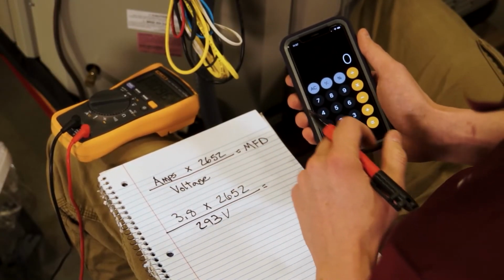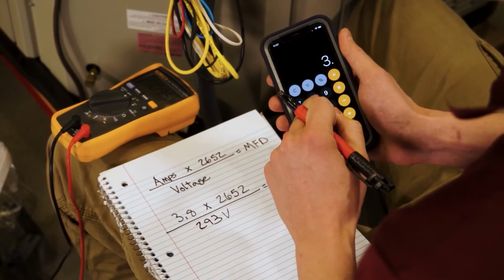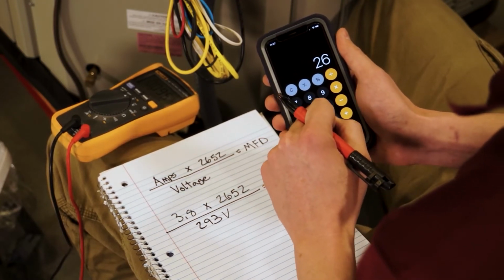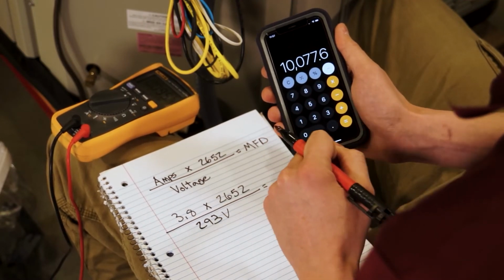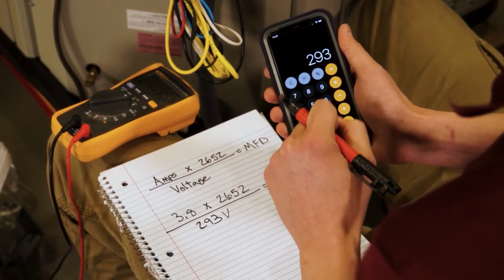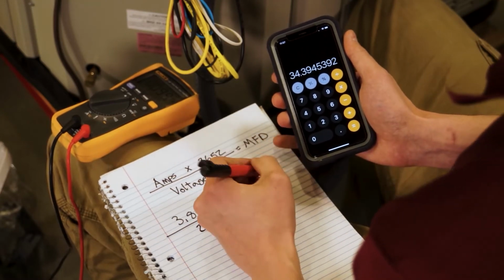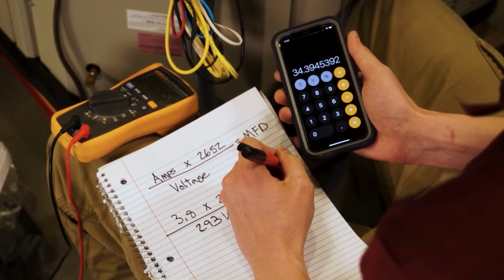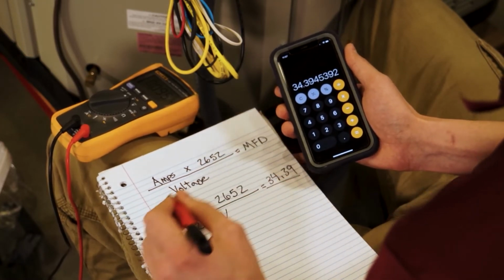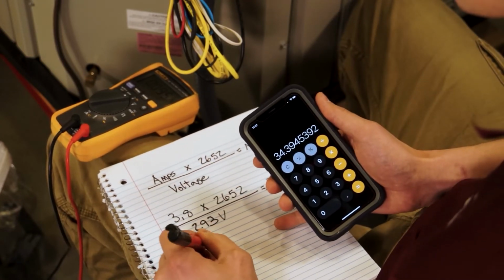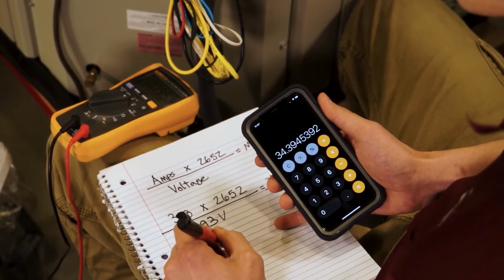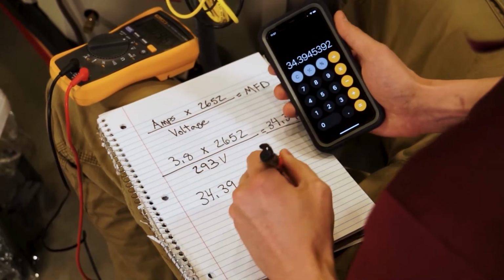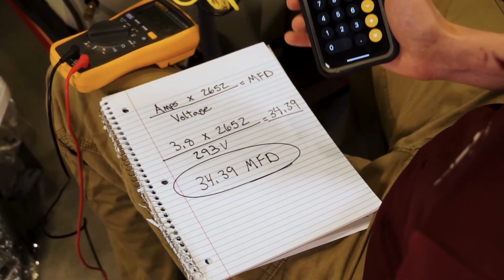Alright, so if we were to do the math on this, we're going to do 3.8 times 2652 divided by 293, and that's going to equal 34.39. So 34 MFD is what we're reading on this capacitor.